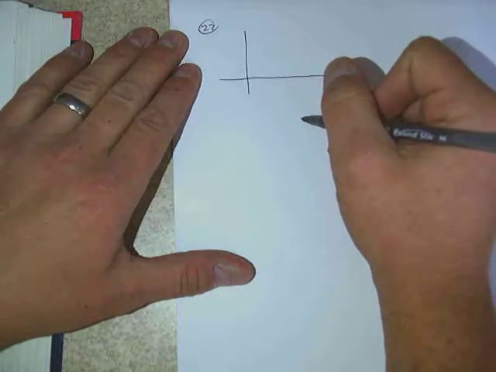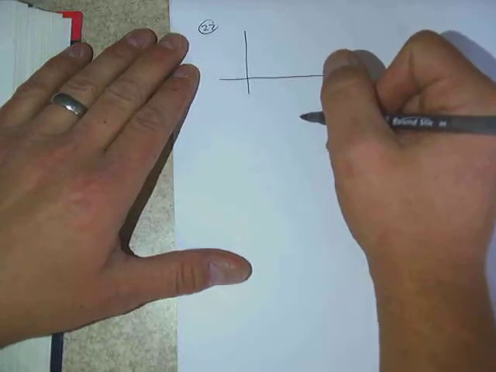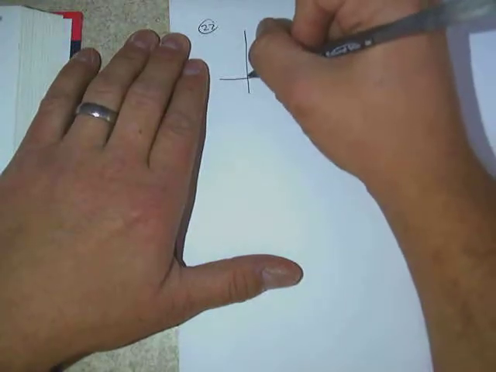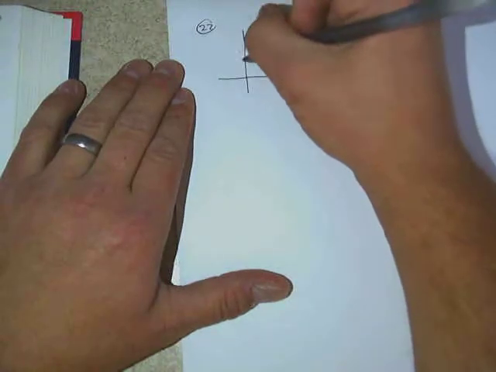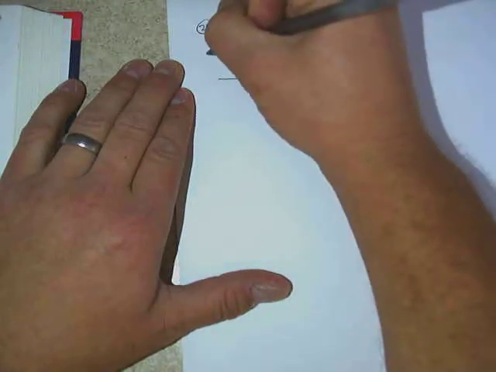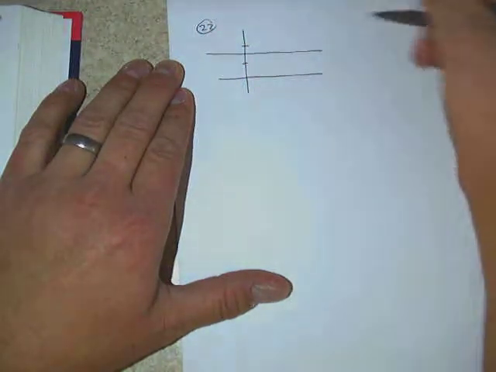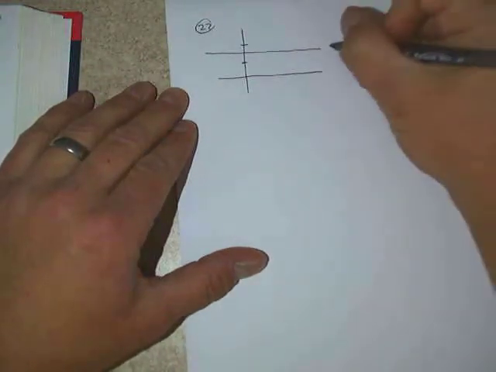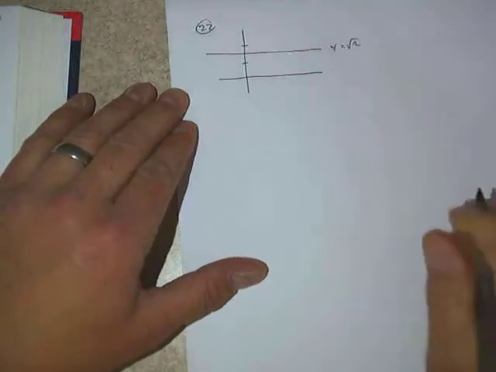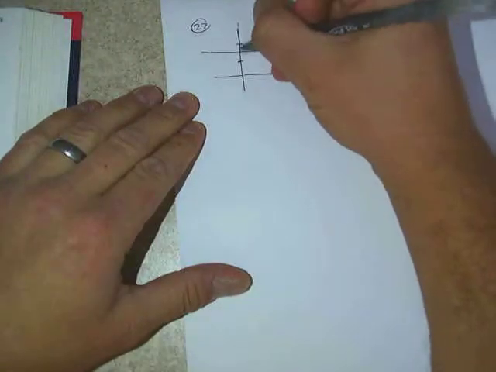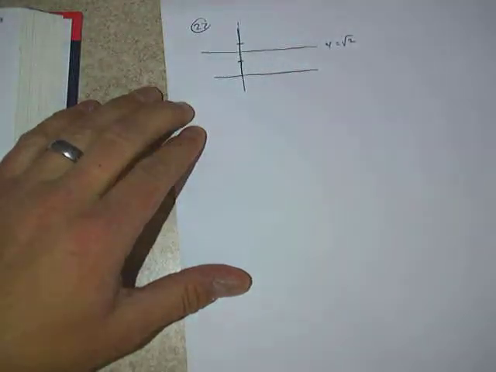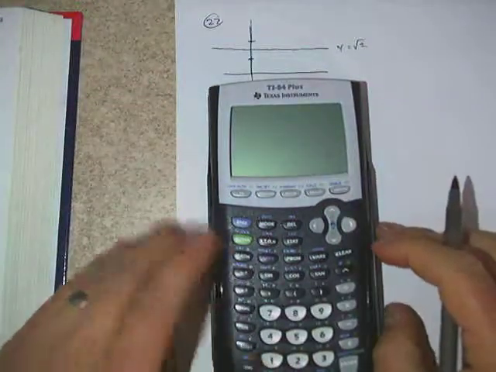What else? Mike? 27, we got the region in the first quadrant that is bounded above by the line y equals radical 2, below by secant tangent, left by the y-axis, and we're going to do that about the line y equals radical 2.